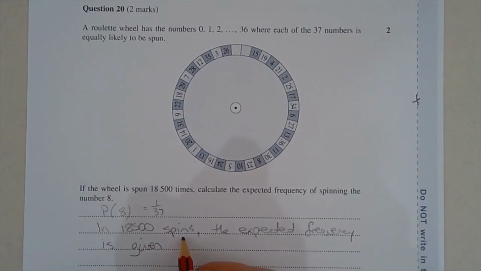the expected frequency is given by 1 on 37, which is the probability of getting an 8 in one spin, multiplied by the number of spins. 1 on 37 multiplied by 18,500.